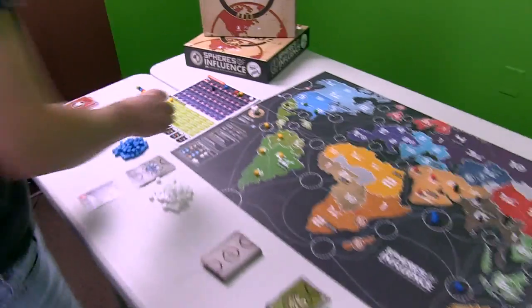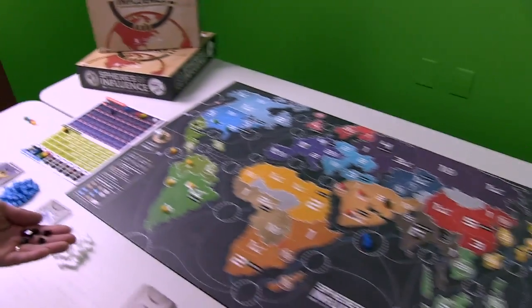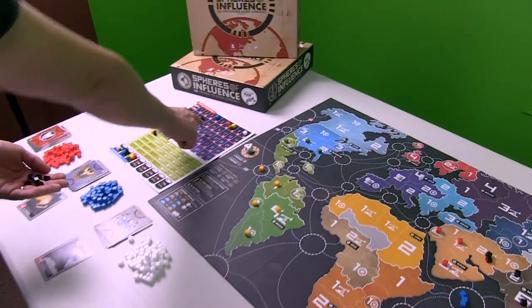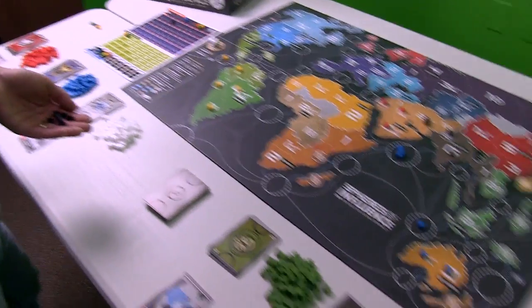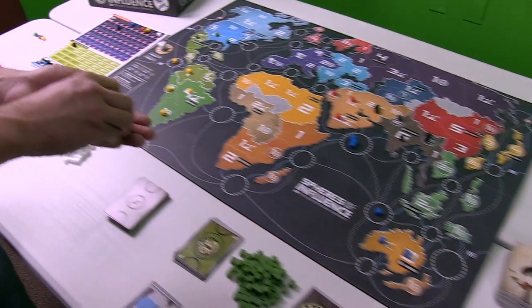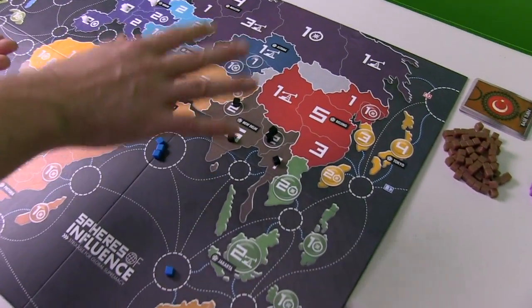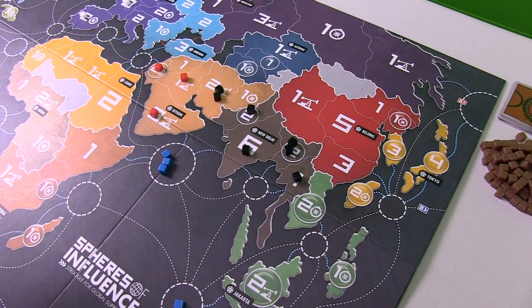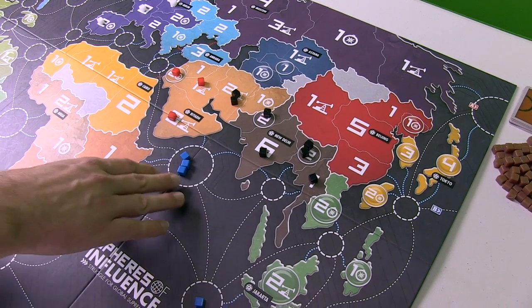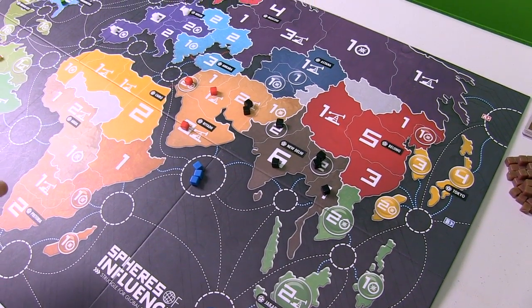Okay, so black is going to place first. Black is going to get 7 units. He's getting 5 from his regional production, he's getting 1 from his original capital city, and he's getting 1 for his sphere of influence he controls. Now he places these units however he wishes amongst territories that he presently controls. He can't place them on sea zones, the water spaces, simply on territories. And he does this however he wants.